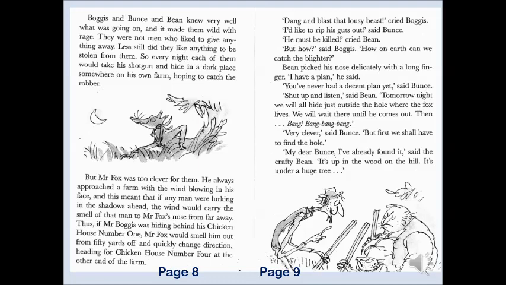Thus, if Mr. Boggis was hiding behind his chicken house number 1, Mr. Fox would smell him out from 50 yards off and quickly change direction, heading for chicken house number 4 at the other end of the farm. "Dang and blast that lousy beast," cried Boggis. "I'd like to rip his guts out," said Bunce. "He must be killed," cried Bean. "But how," said Boggis. "How on earth can we catch the blighter?"